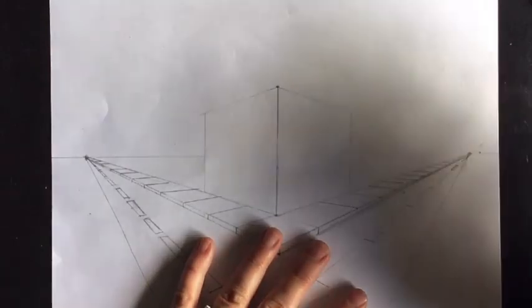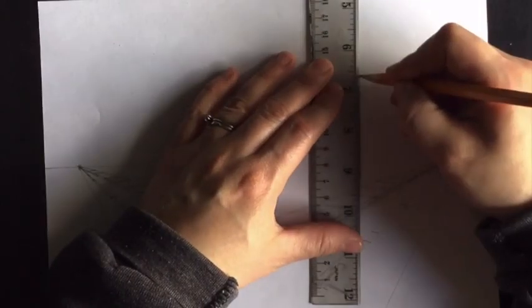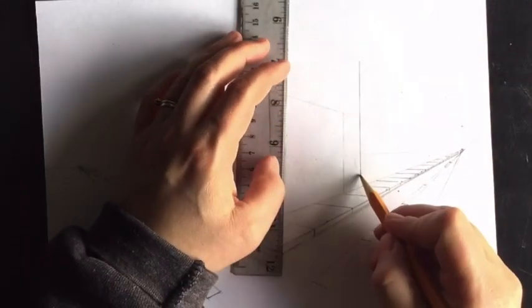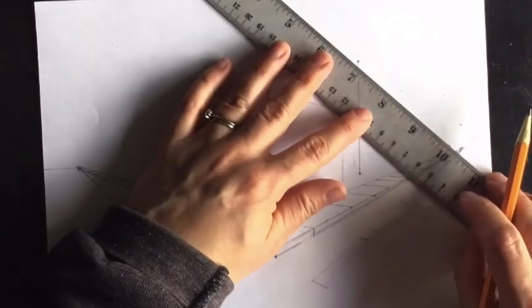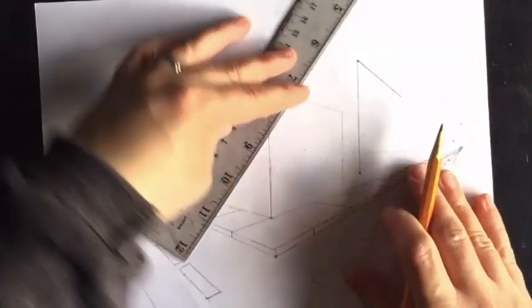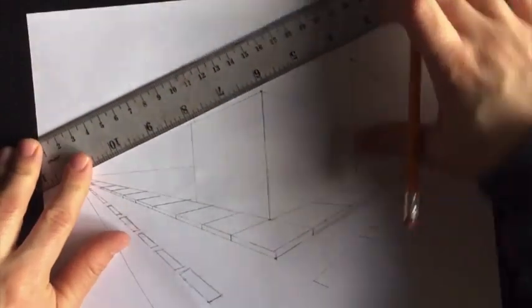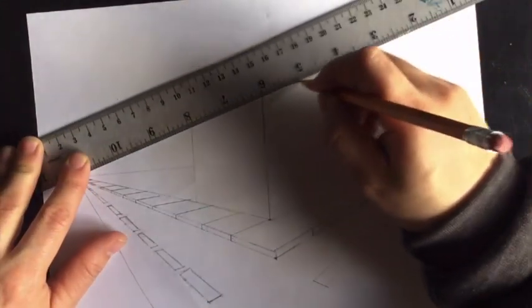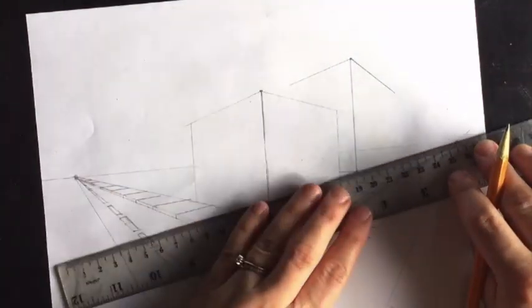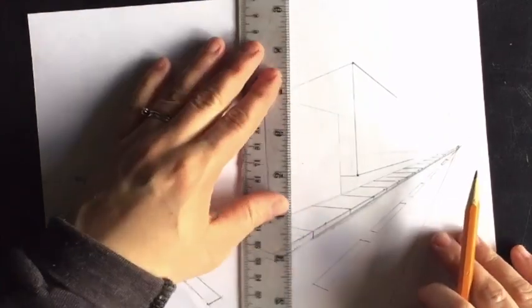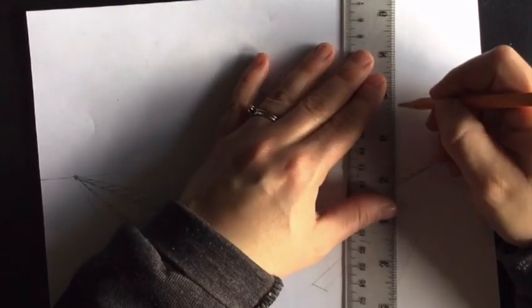Alright, if I want to make other buildings back in here, same idea. Make a vertical line that goes across my horizon line. Two new points here. Those two new points need to go back to both vanishing points, so the top one needs to go to the right vanishing point and to the left, and the bottom one needs to go also to the left and to the right. I can use vertical lines to choose the width of my buildings.